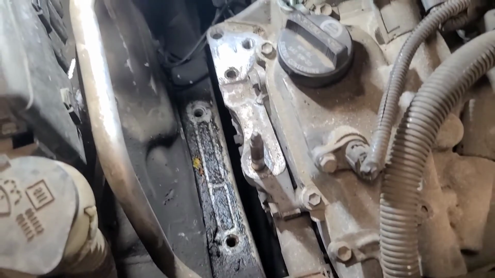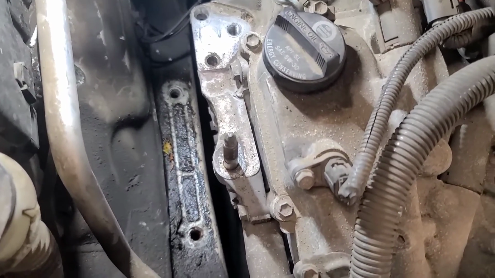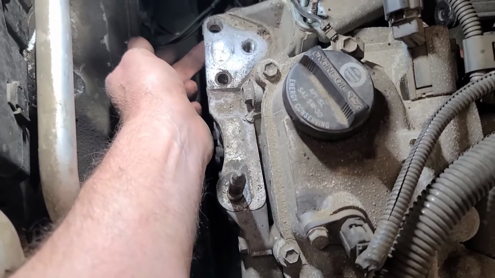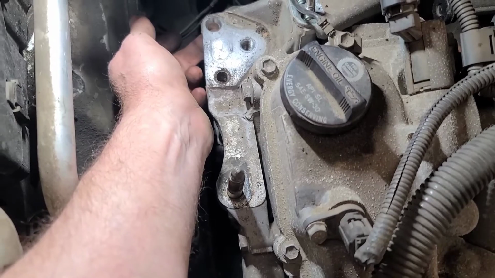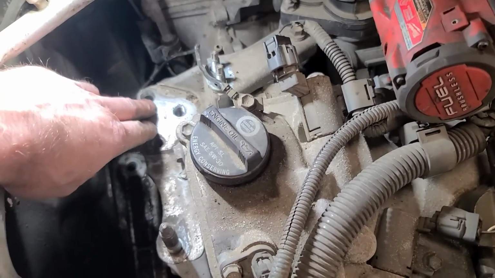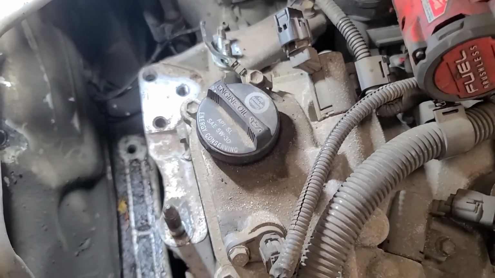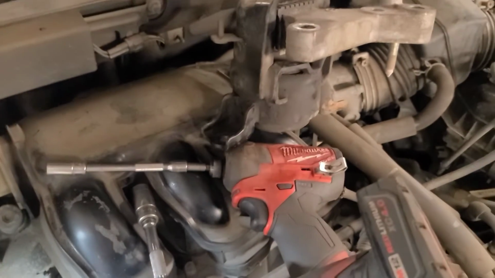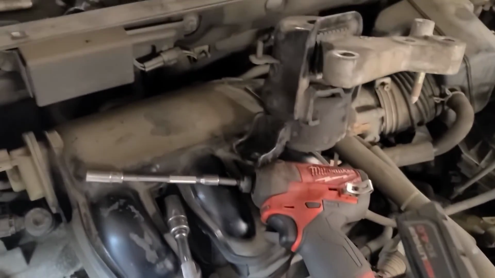So you need to support the front of the engine with a jack stand and a block of wood, and remove the nut from underneath here from the bottom. It's a 14 mil headed nut, and then the 17 mil nuts from the top, and bolts, cap screws. Take the motor mount out, turn it clockwise, bring it out, and take the bracket out from underneath.